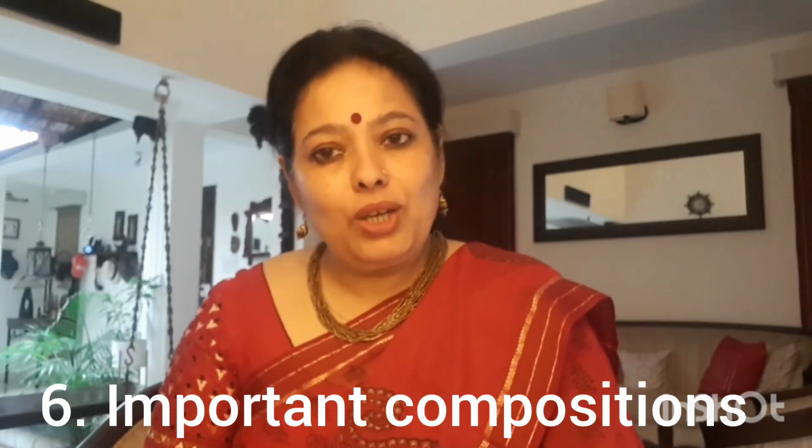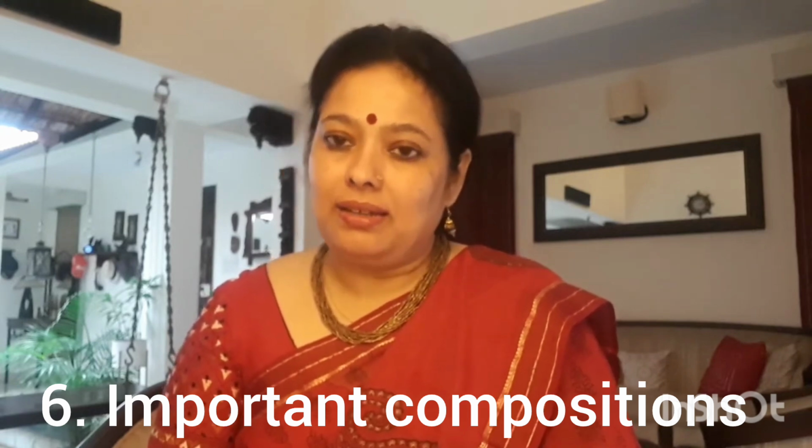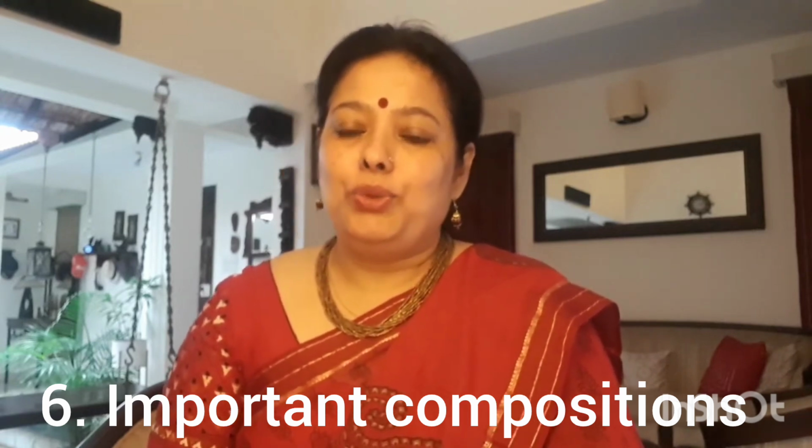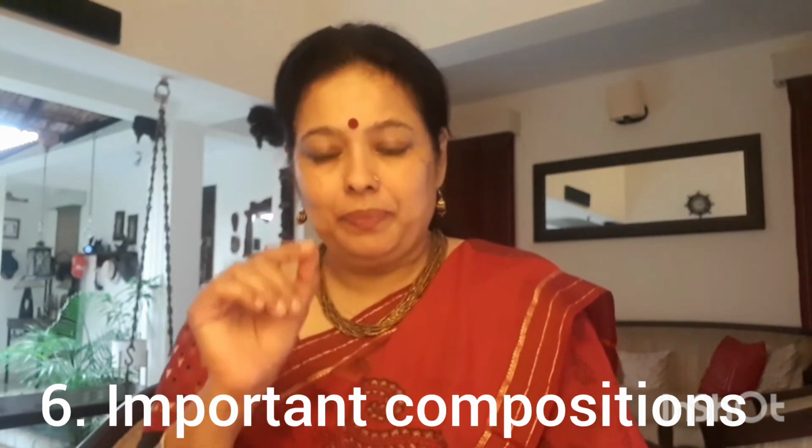Point number 6 would be: important compositions in this raga are. So you would write, in Varnam, you have the Ninu Kori Varnam, and write the composer. Kritis, you can mention 3-4 Kritis with their Talam and their composers. Then if there are any other forms like Swarajati or Javali or Padam or Tillana, you can write 1 or 2 of those.